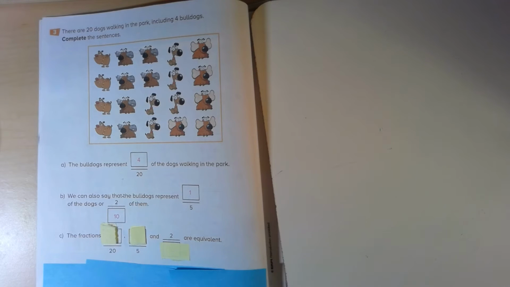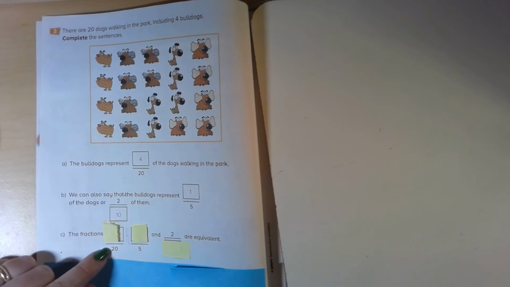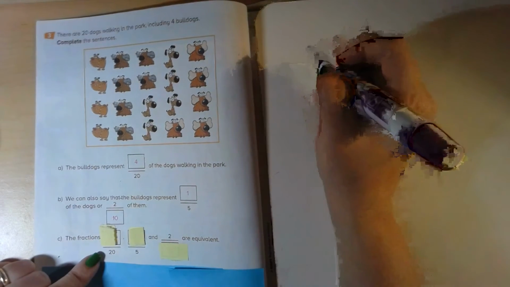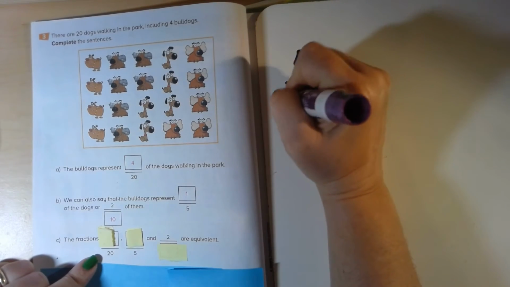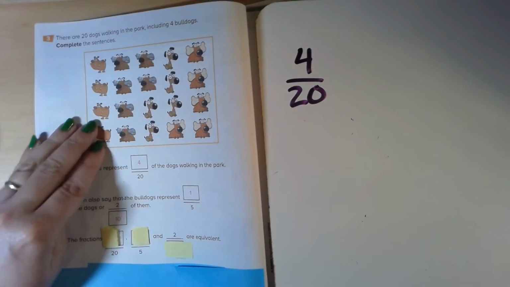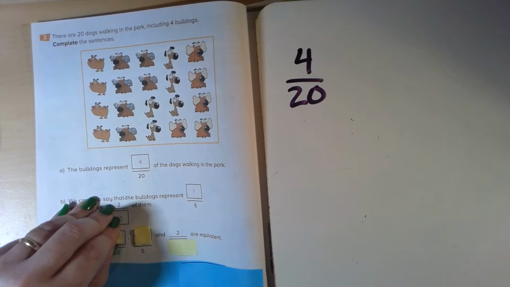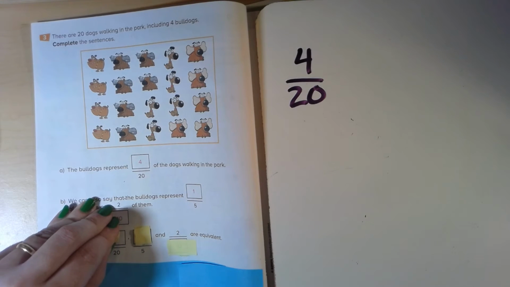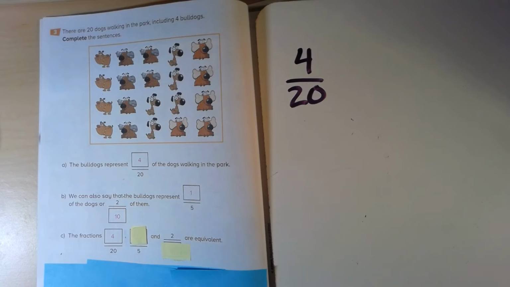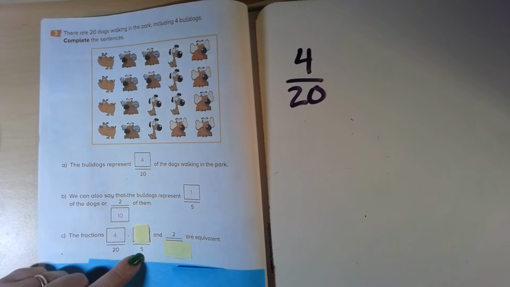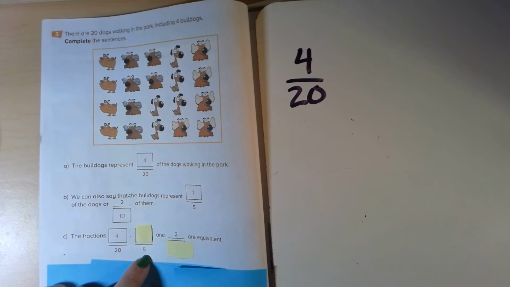Are we ready for the C, the last one? Yeah, you are. The fractions. So what fractions did we create? We created 4 20ths. So 4 dogs out of 20 total groups, or 4 groups out of 20 total groups, were bulldogs. But then we broke it down into groups of 5. We wanted 5 groups. It's the amount of groups, not the amount of dogs in each group. That one's tricky.